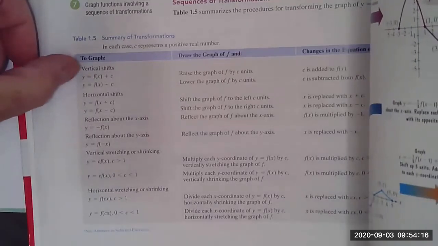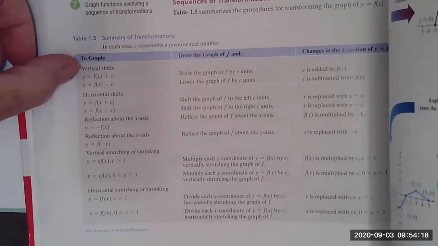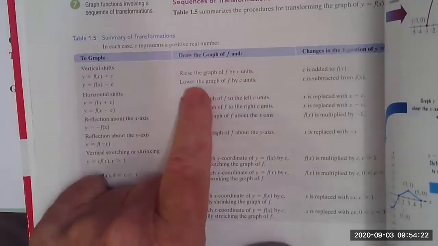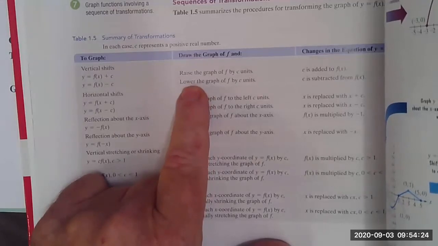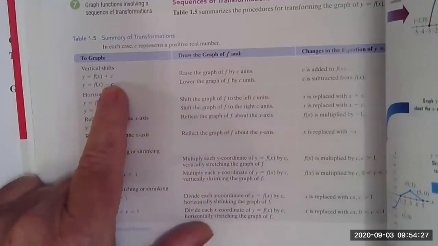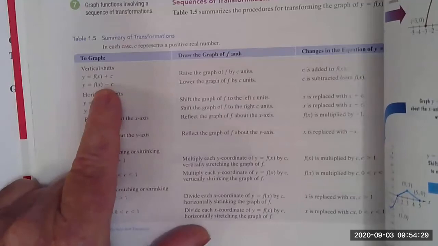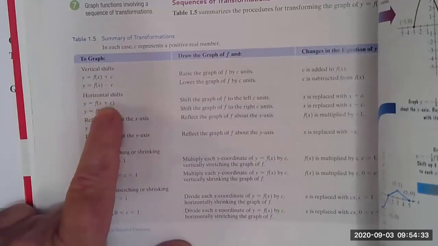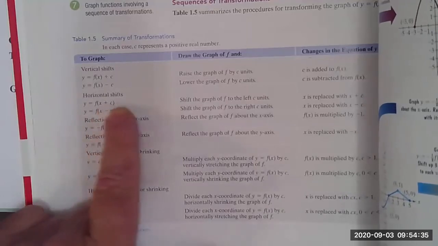Maybe here you're going to see, okay, vertical shift is up and down, raise, lower, up and down. See how the numbers are outside the original, where left and right is inside the parentheses. So this is left and right.